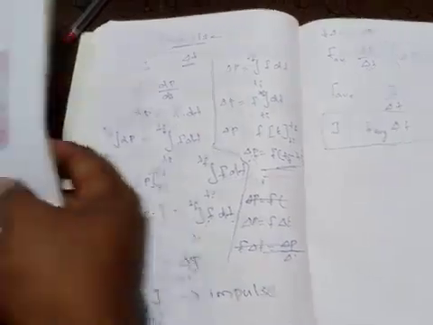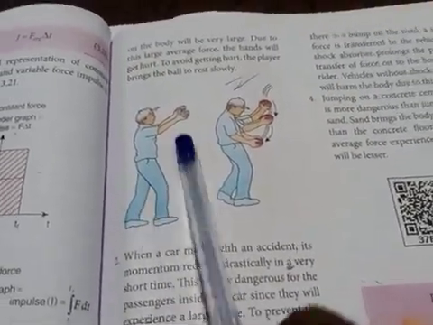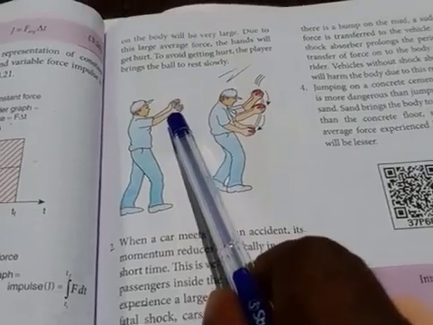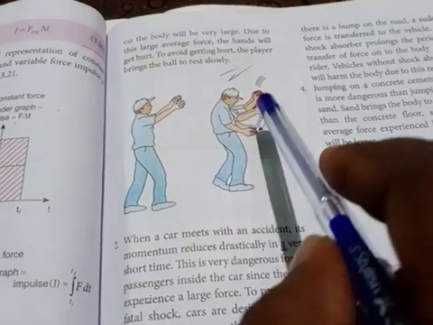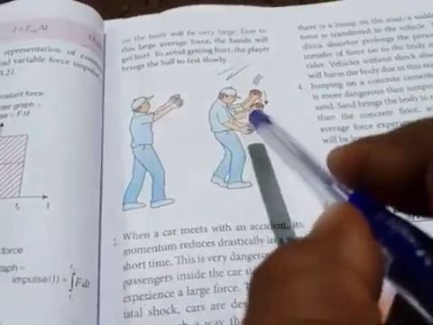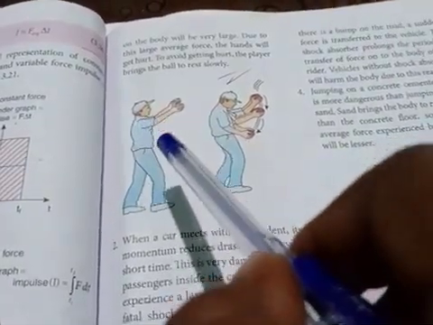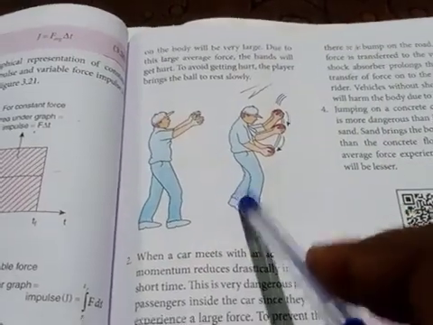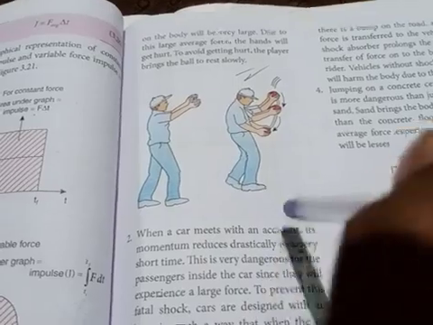Now you can write some examples about this impulse. The first thing is, you can see the cricket players catching the ball. Here you can see 2 people, both catching the ball; keep them as person 1 and person 2. When a cricket player catches the ball, why does he pull his hand gradually in the direction of the ball's motion?